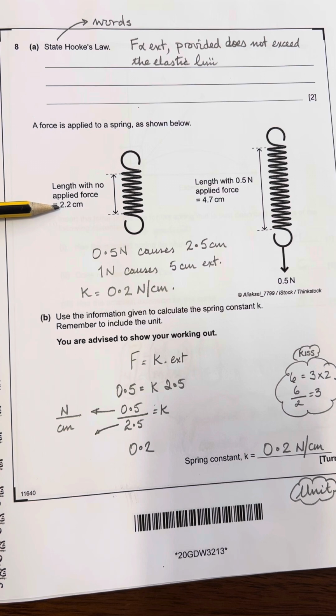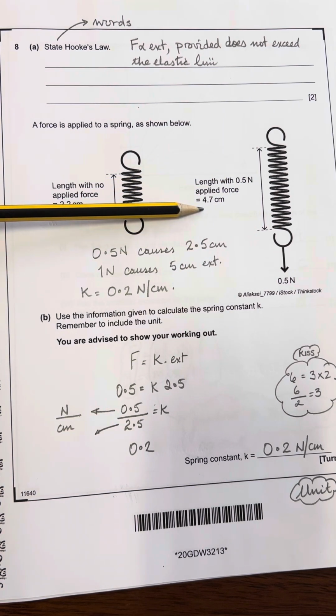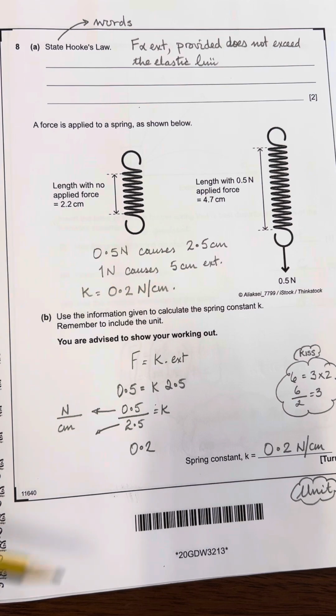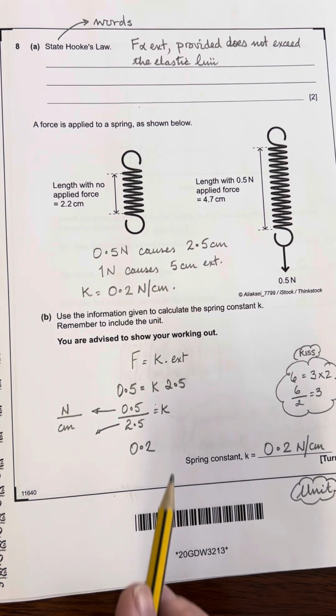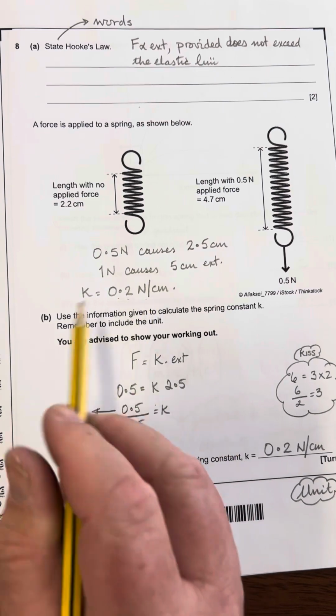Its own length is 2.2. When I put half a newton on it, it's 4.7. So 0.5 newtons causes that. So 1 newton causes 5 centimetres. So the spring constant is 0.2 newtons per centimetre.